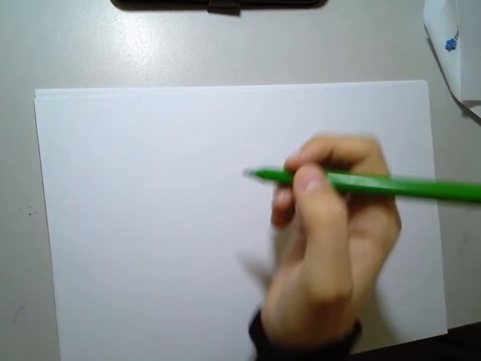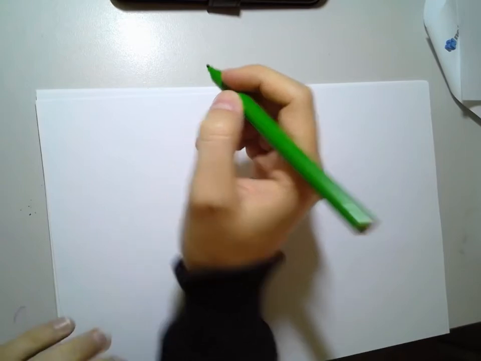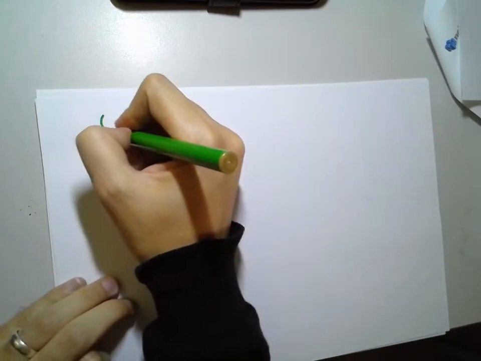Okay, so now we're going to go to part two of the lesson. Part two of the lesson is knowing what DNA is and the different terms associated with DNA. So let me, to start off this lesson, draw DNA.